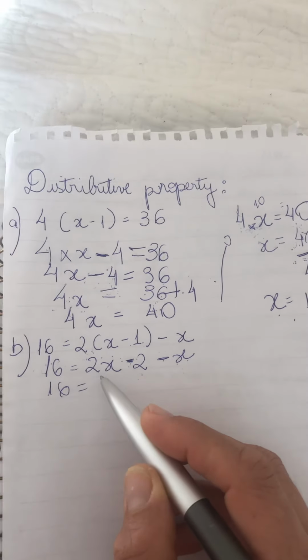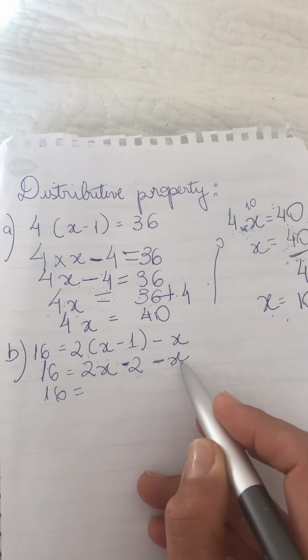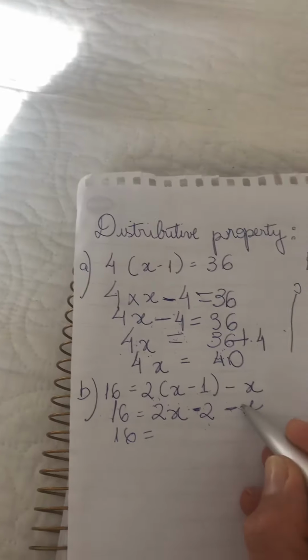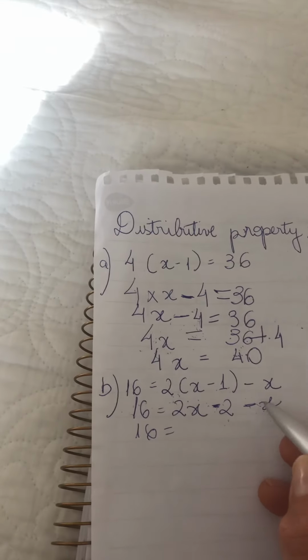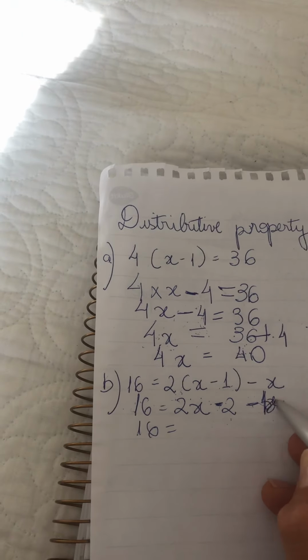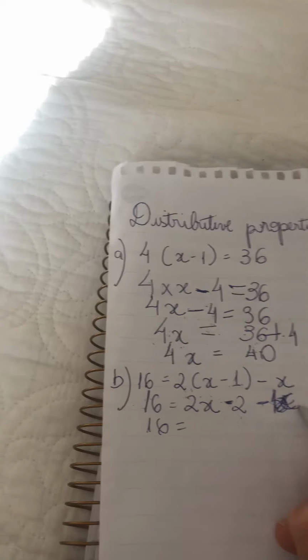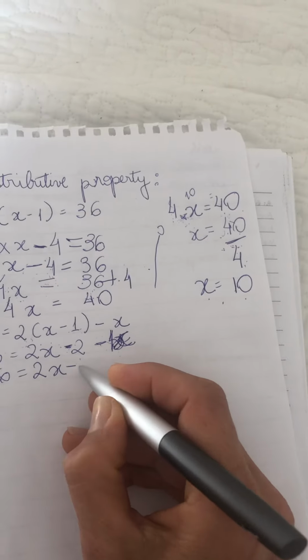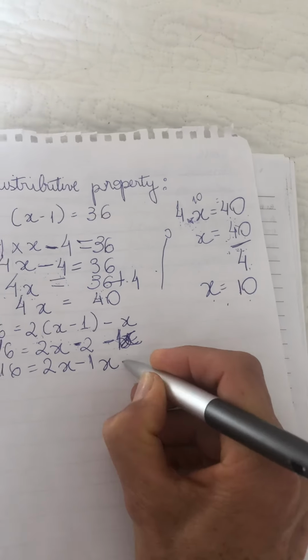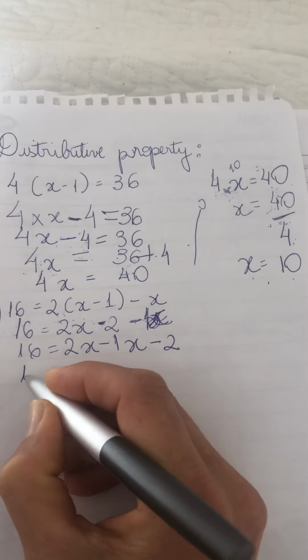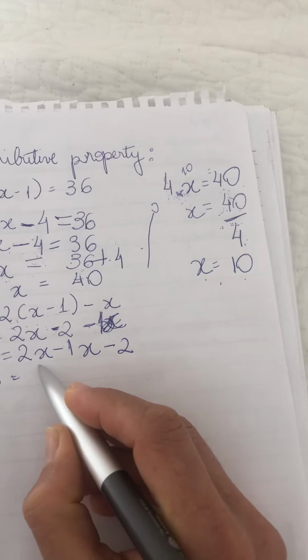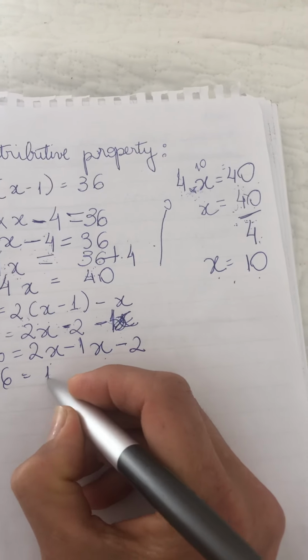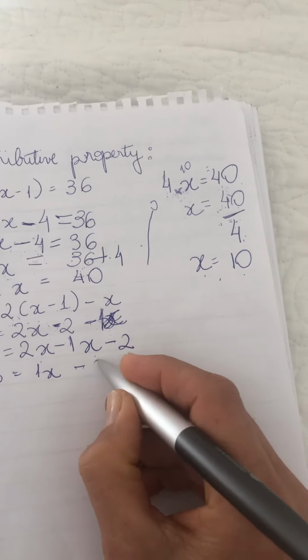I can do 2x minus 1x. Remember, when there is no number before a letter, that means 1. So 2x minus 1x is 1x, minus 2: 16 equals 1x minus 2.